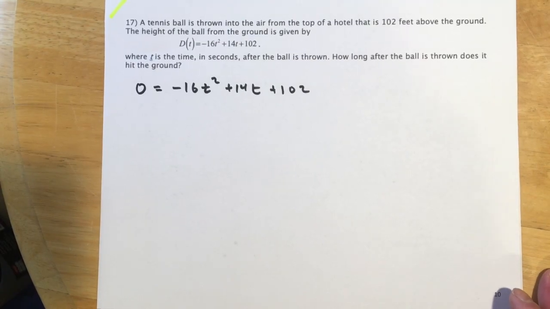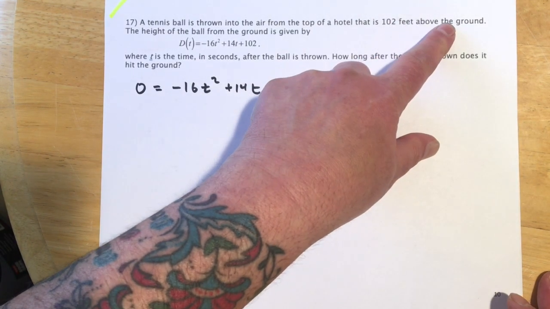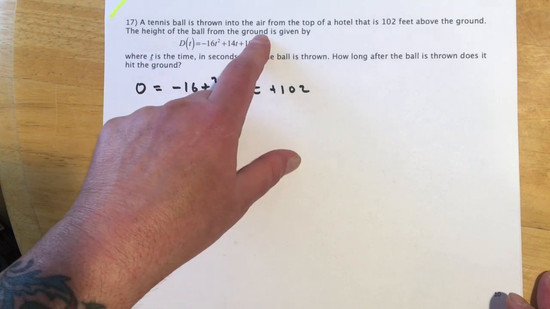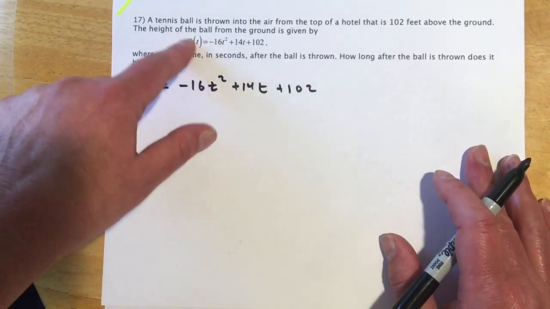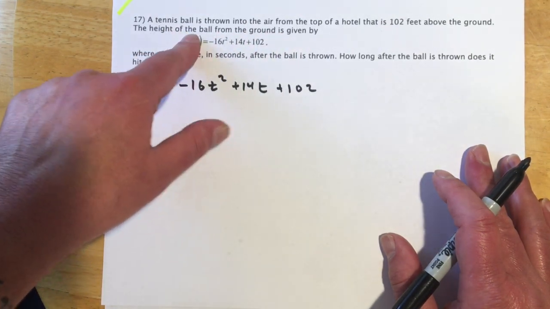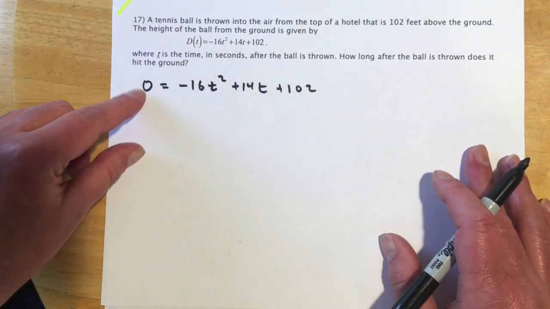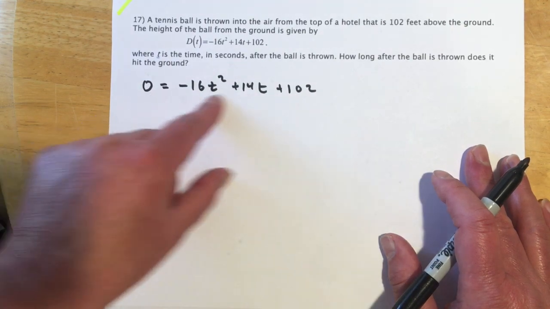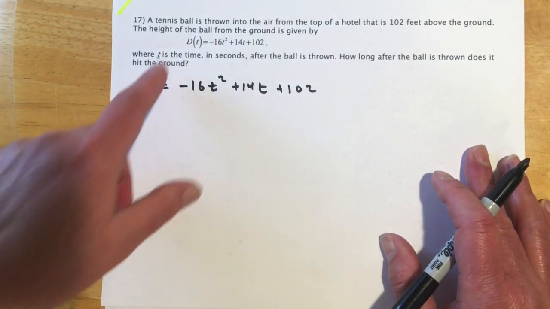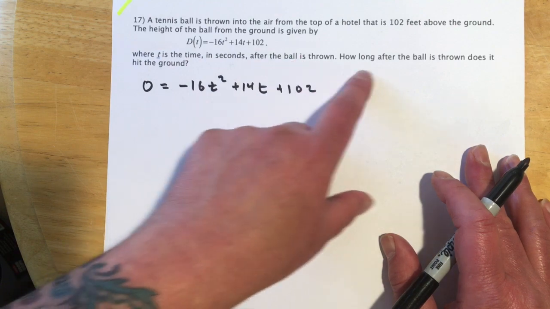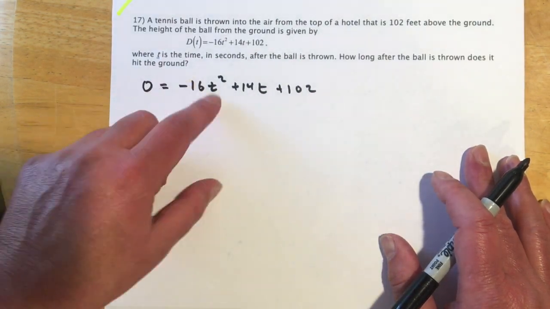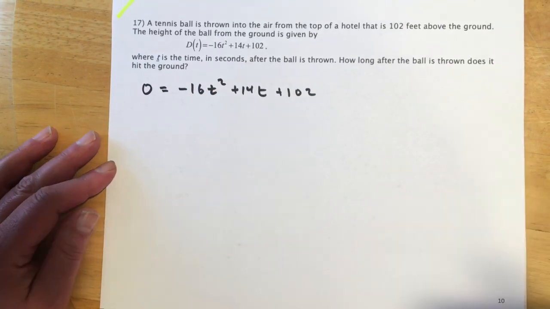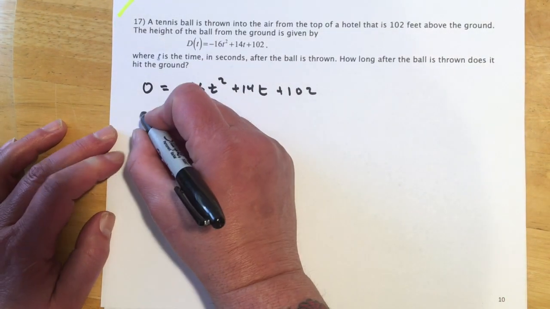Okay, number 17, a tennis ball is thrown into the air from the top of a hotel that's 102 feet above the ground. The height of the ball from the ground is given by this formula. So what that means is when this side is 0, then the height is 0 feet above the ground. So that's what we're going to want to set up, 0 equals this. T is time, and how long until after the ball is thrown does it hit the ground. So we're looking for what time makes it come out to 0. So that's just the quadratic formula again.